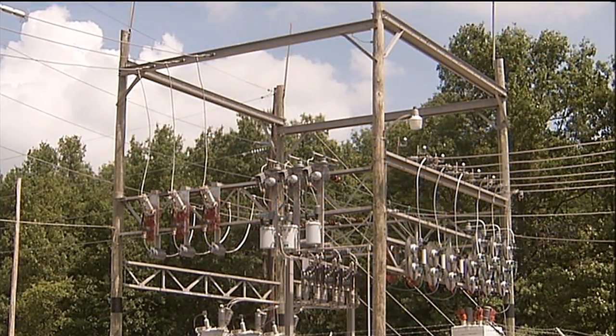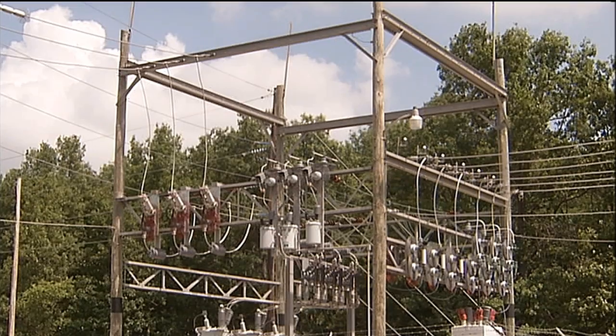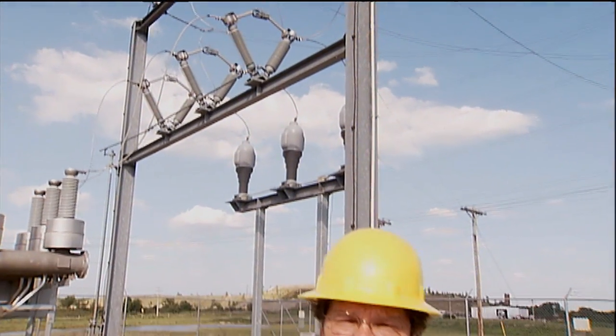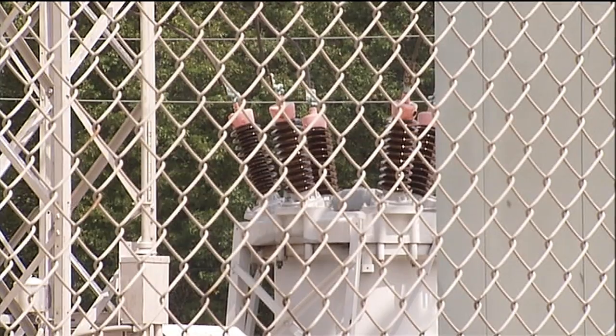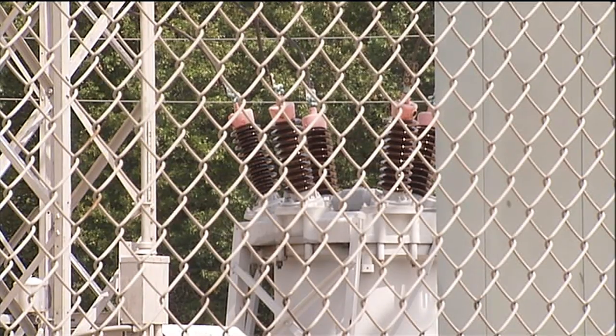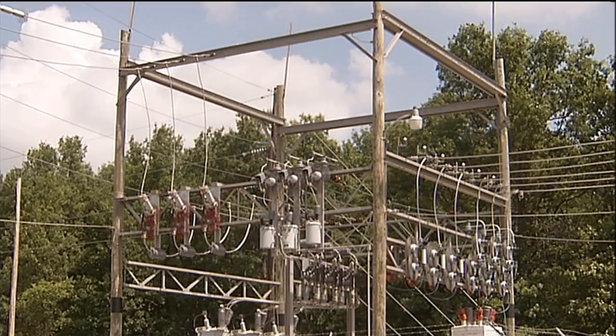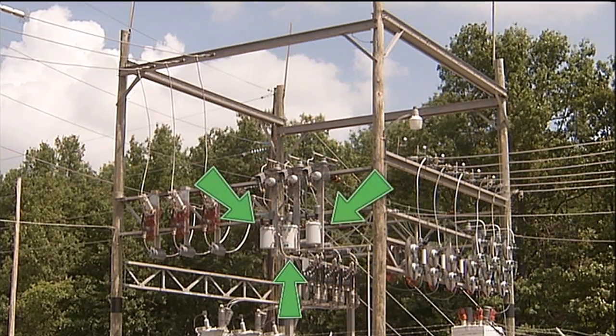The highest voltage transmission lines are fed into these substations. This is a substation that takes this high-powered voltage and brings it in here to be stepped down into multiple lower voltage systems that we can use. Inside the substation is something called a transformer. Once you notice a transformer, you're going to see them everywhere.